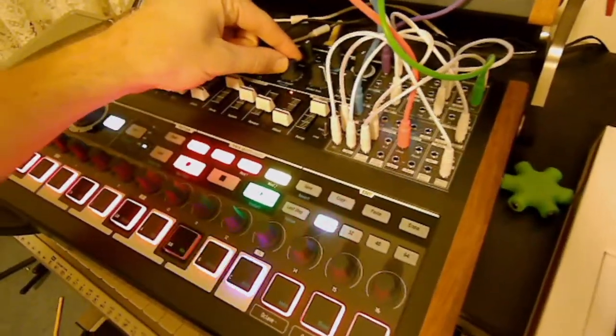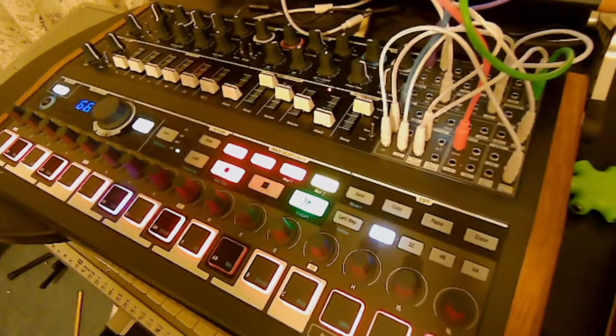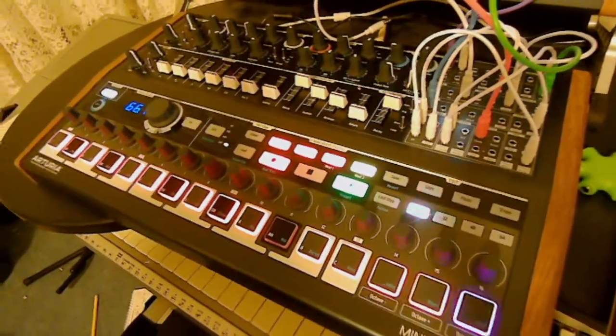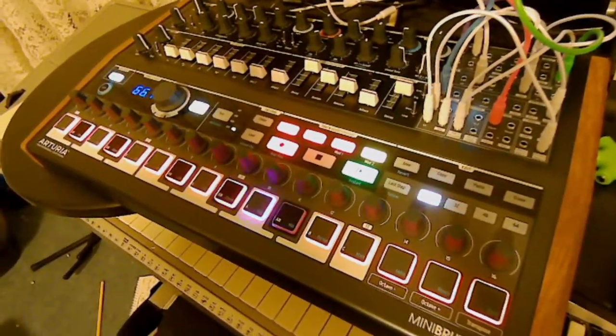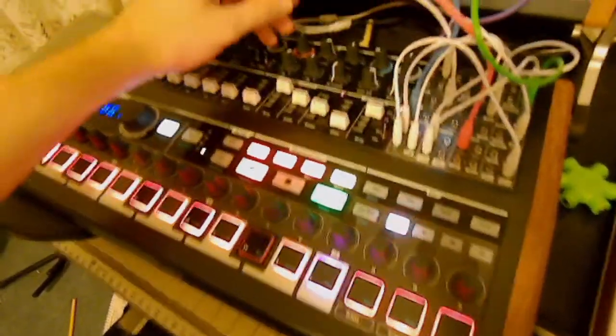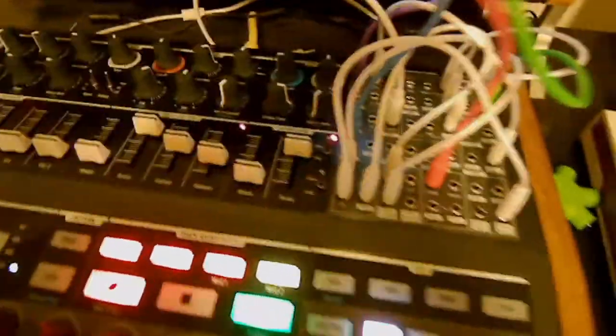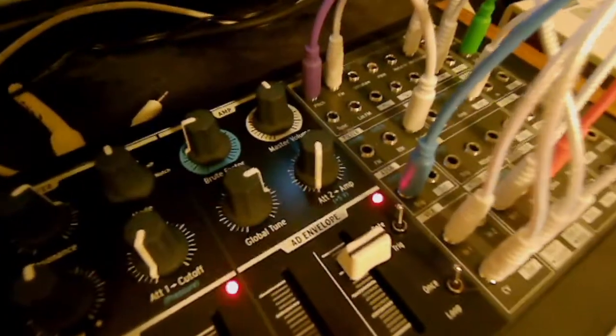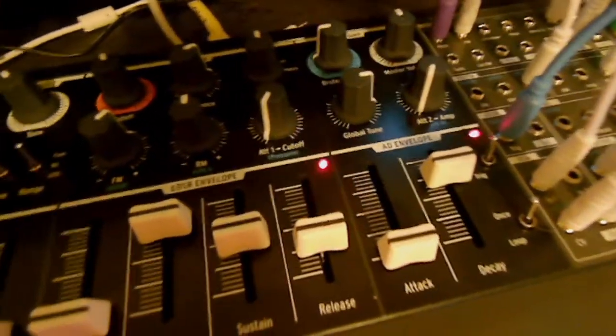So I've got my hi-hats and snare sounds right here, messing with the different decay times to get the different sounds. And I remembered too to plug in a dummy cable into the cutoff input so that my attenuator 1 does not affect the cutoff.